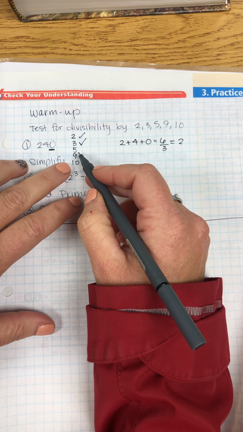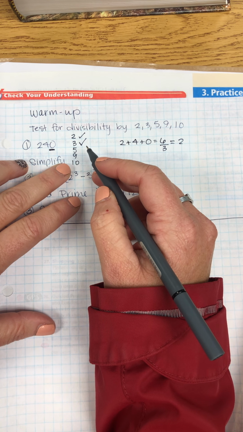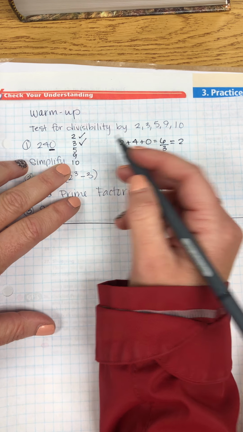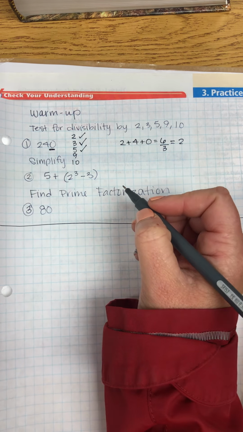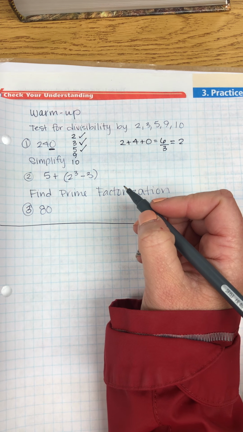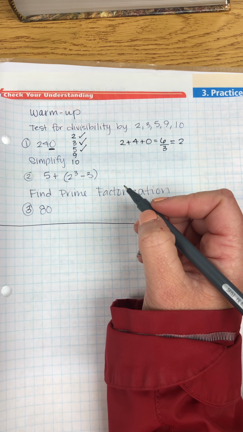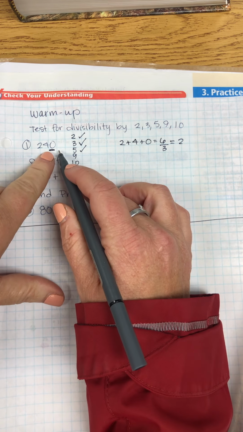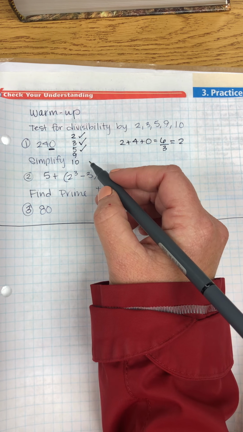How about 5? Yes. How about someone other than Charlotte? Hudson? Yes. How come? What's the rule for 5? What are we supposed to look for? 0 and 5 numbers, not just even. If it ends in a 0 or a 5, then 5 goes into it. So 5 works.